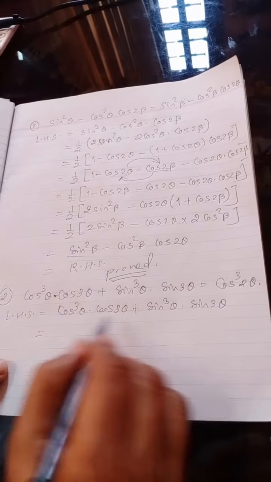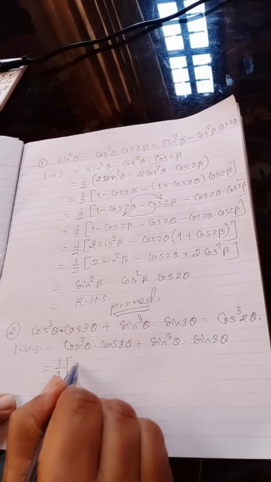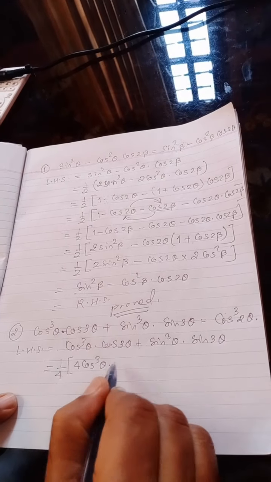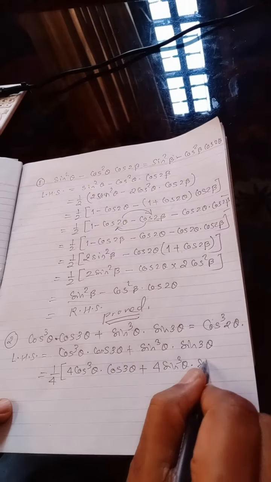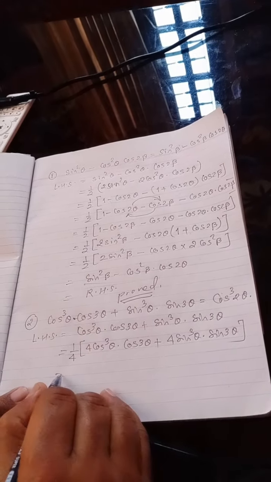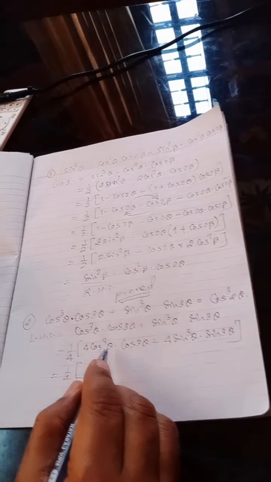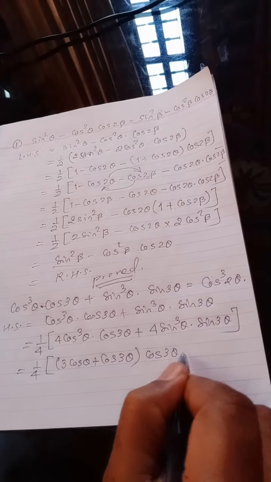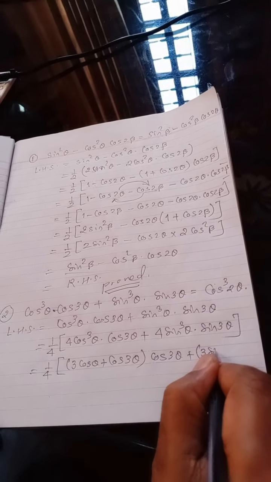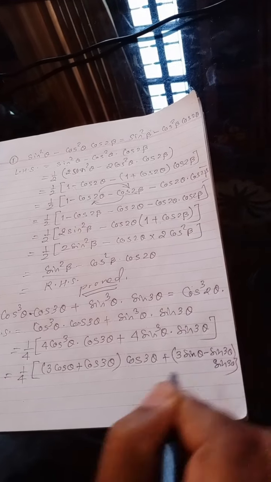That's why here also we take the coefficient 4, by taking the whole coefficient 1 by 4 and then multiplying by 4. 1 by 4 into 4 cos cube theta times cos 3 theta plus 4 sin cube theta times sin 3 theta. Now 4 cos cube theta is, here is the formula, 3 cos theta plus cos 3 theta, times cos 3 theta, plus 4 sin cube theta is 3 sin theta minus sin 3 theta, times sin 3 theta.